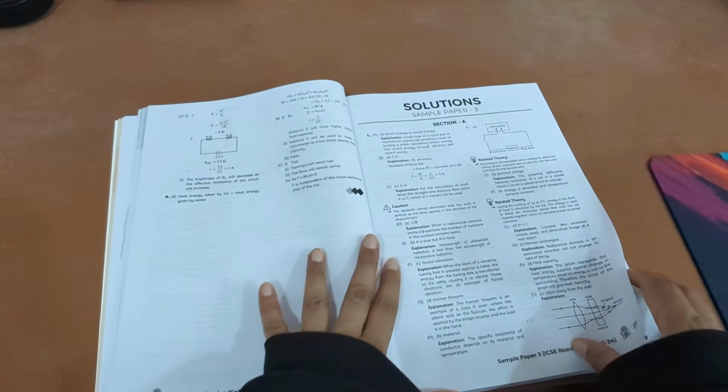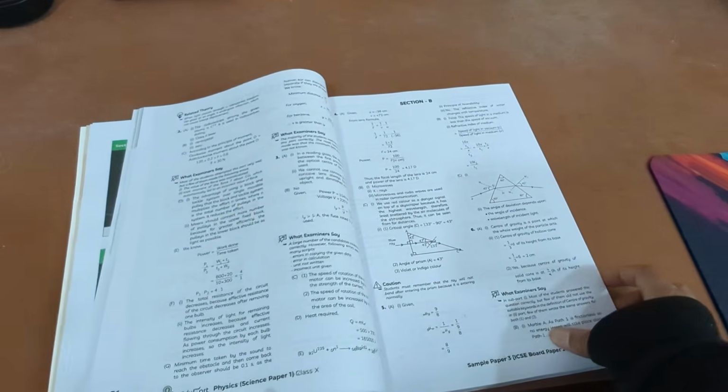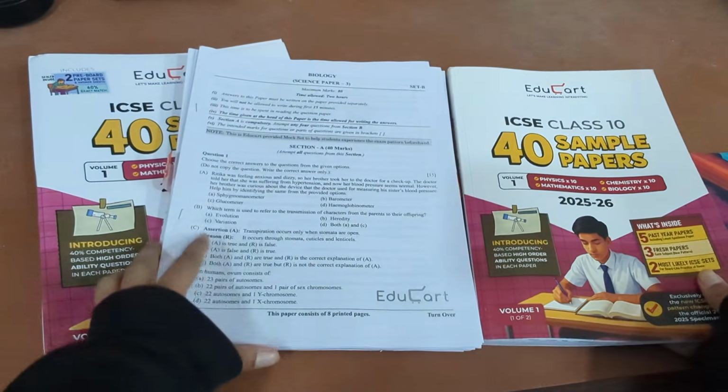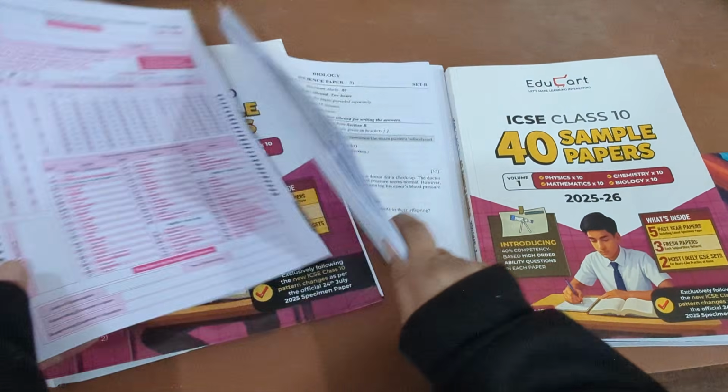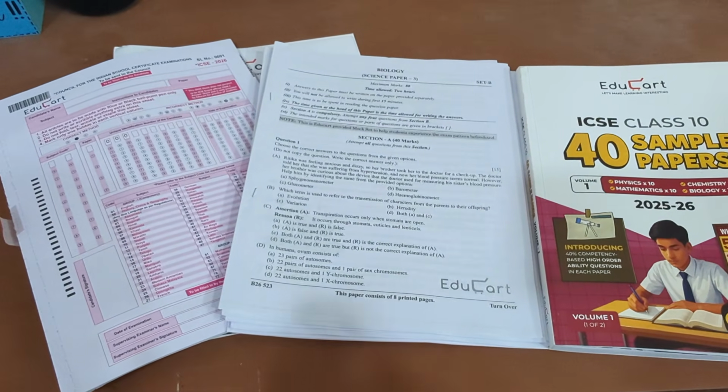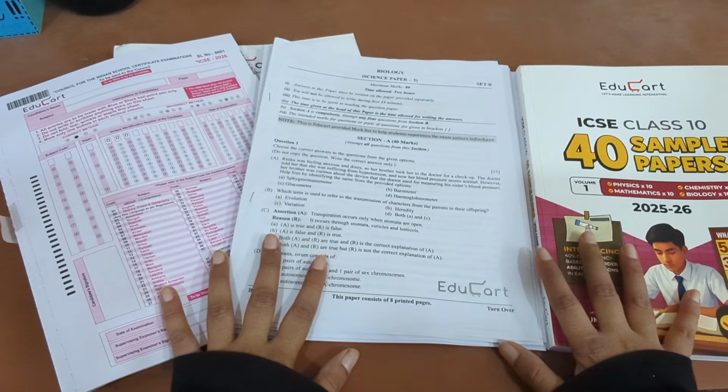Then these are the solutions of the sample papers, and along with this thorough practice you can do these papers and write the answers in answer sheets like this. So now you can imagine the type of practice you will get after finishing this book.